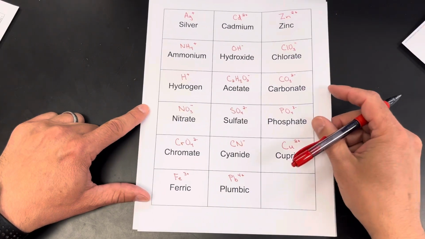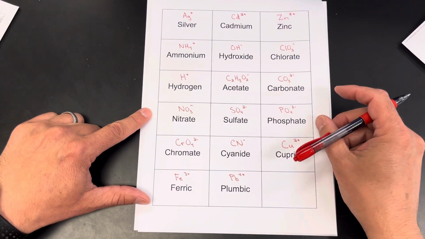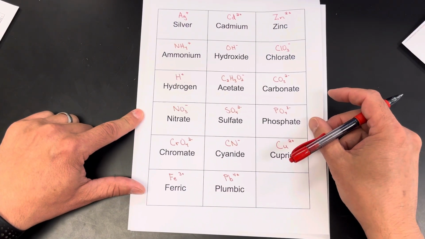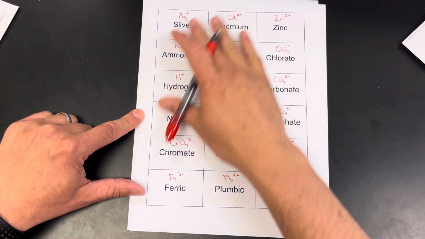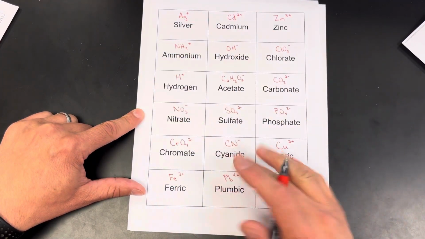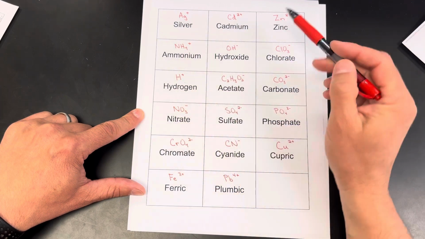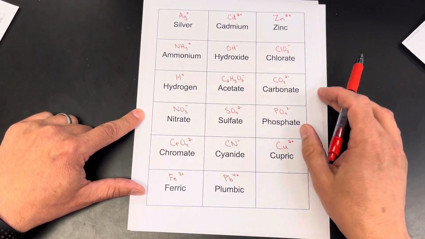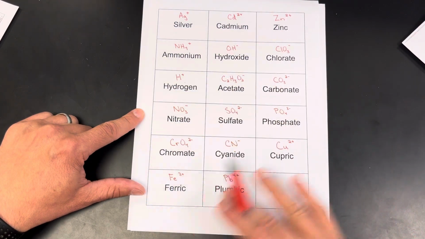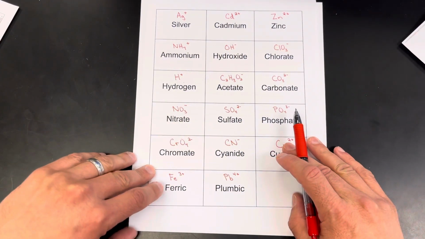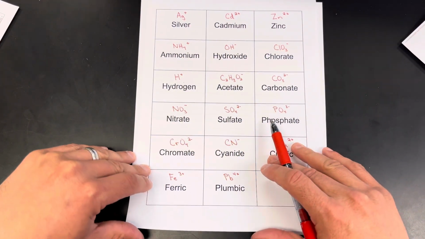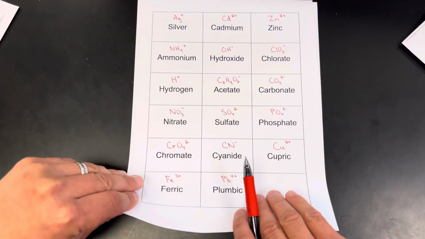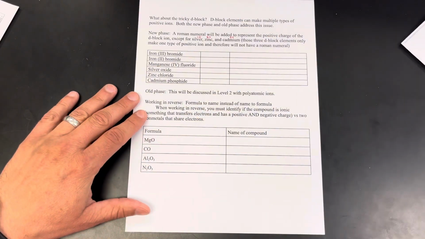If you've done all the things that you're supposed to do before getting into level 1 formula writing, we should have had these ions memorized. And you can see here, silver's a +1, cadmium's a +2, and zinc is a +2. Okay, so these are the ions that we've memorized before getting into level 1. All right, so let's take a look.